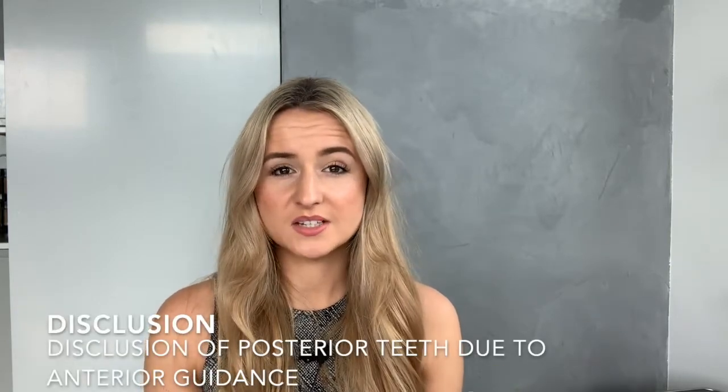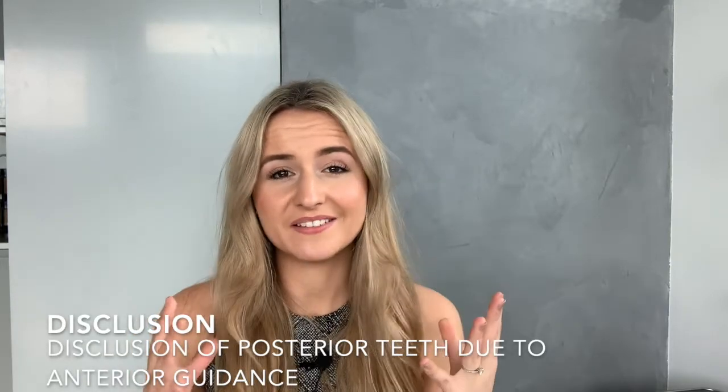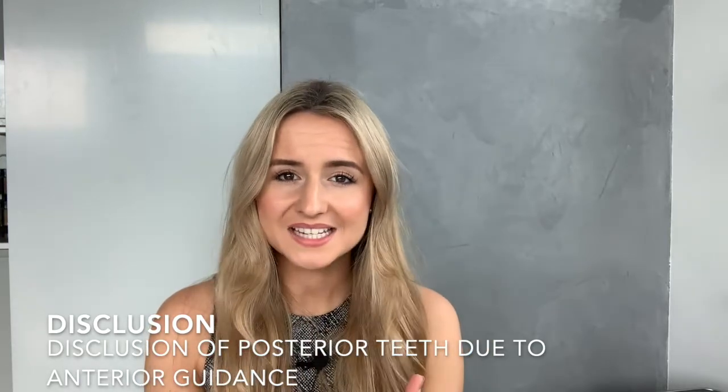And then finally we'll just touch on disclusion. So disclusion is the disclusion of the posterior teeth due to anterior guidance. This can be immediate if there's contact between the anterior teeth in ICP. So if in the regular bite there's anterior contact, then you'll get immediate disclusion of the posterior teeth, or it can be delayed, such as in a class 2 division 1 incisor relationship.